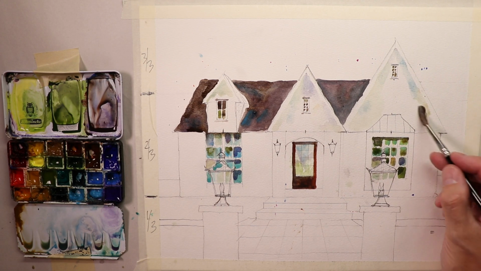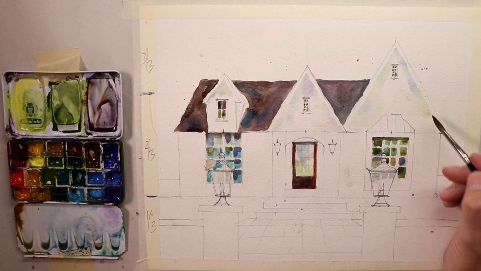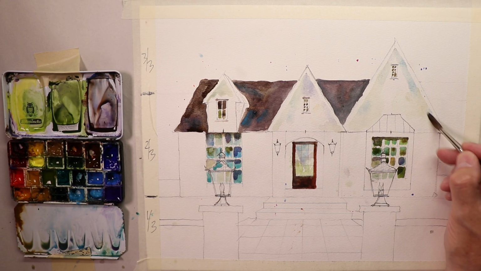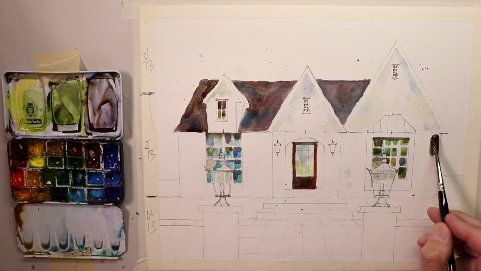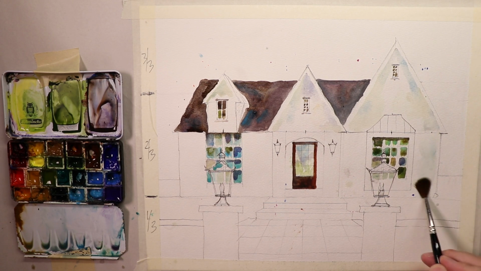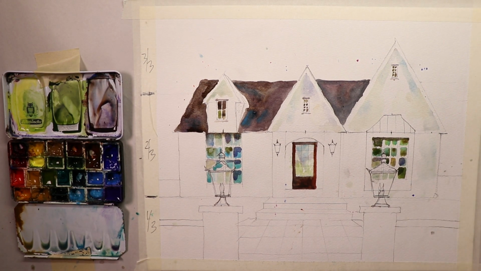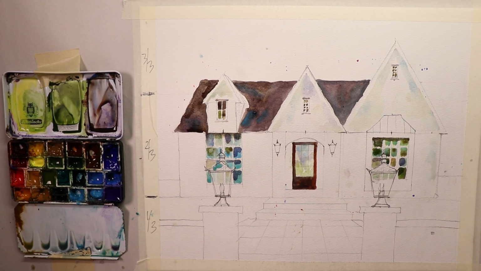I think I'm just going to do this last little bit over here, and then we'll take a break because I don't want to get too tired and then start getting off track here. And we'll do some more. Okay, this is a perfect time. I'm going to take a break.